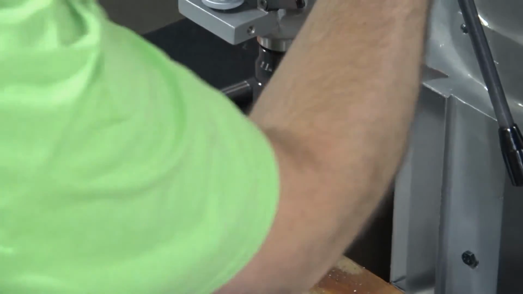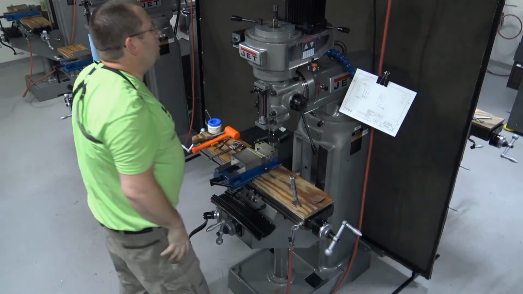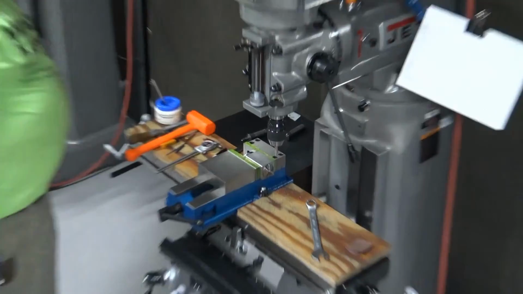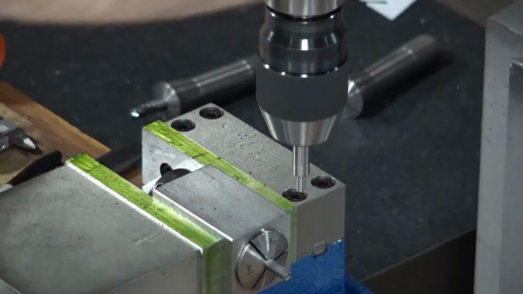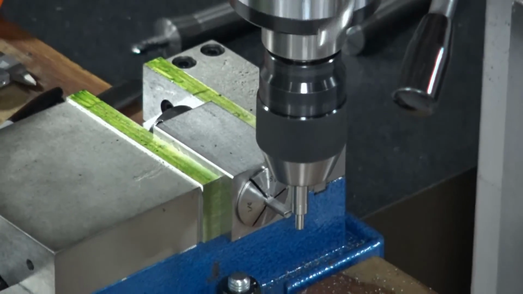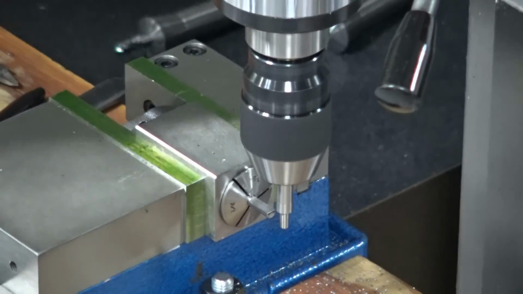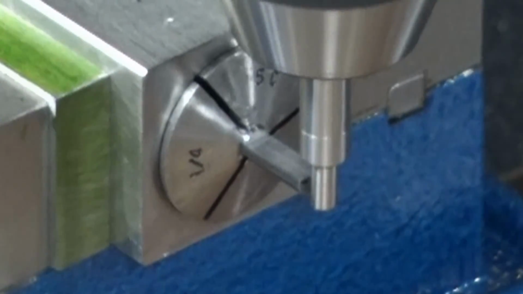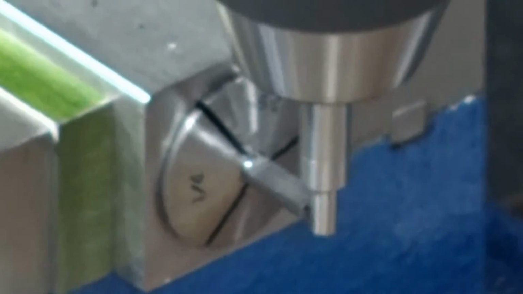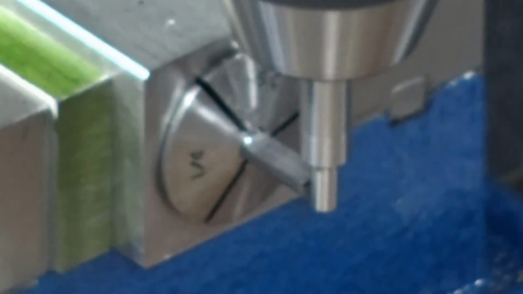High RPM, we can double check our belt position, top set of belts, cover back on, high range, right? Bring my quill down. I'm going to edge find the end of the part, nice and slow. I'm going to feed up on it.